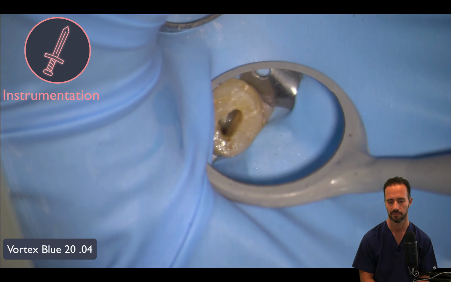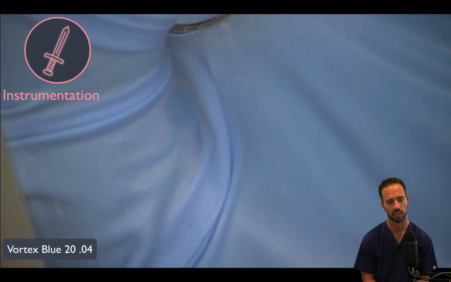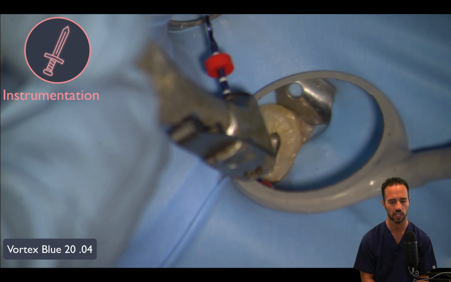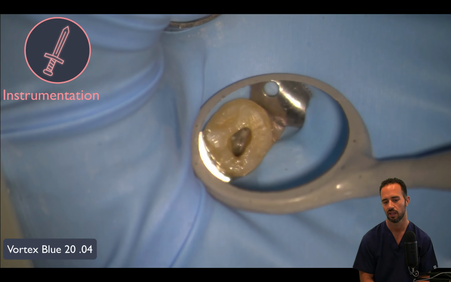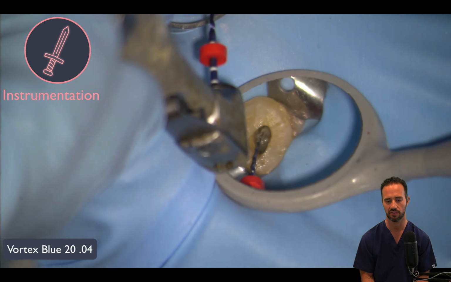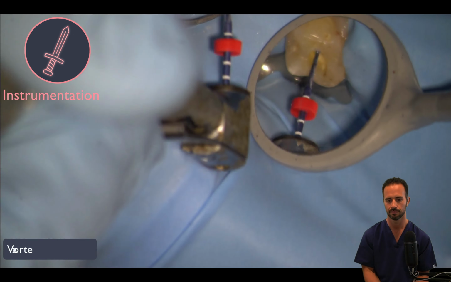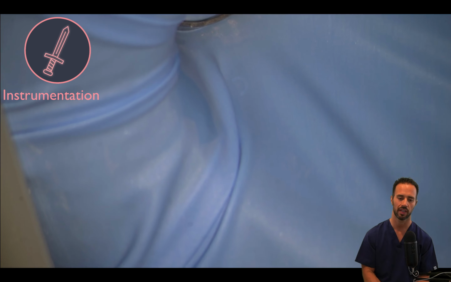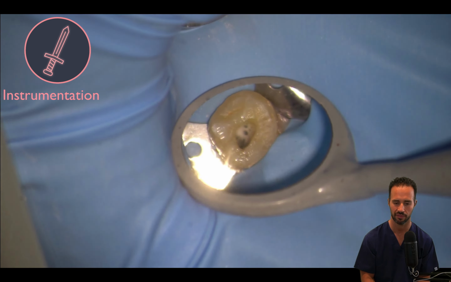That's great. You can see that visualization, once you've got the rubber dam on and you have the bite block in the patient's mouth, is pretty good. You should be able to see, even though this is an upper second molar, the light required to do proper endodontic treatment is sufficient here, and we can see everything we need to see internally. That looks good. Working our way up. Now we're going to get into utilizing the size 25 in just a second.